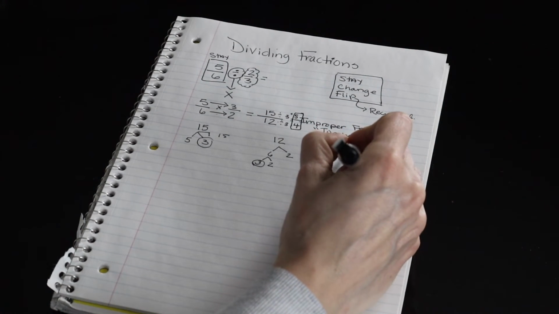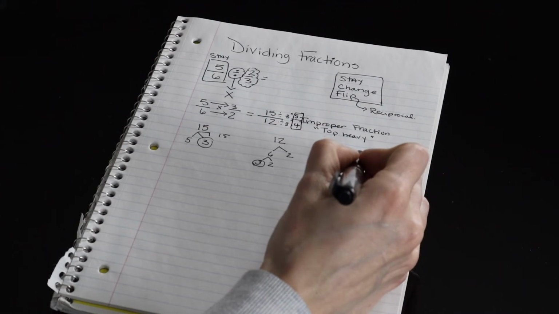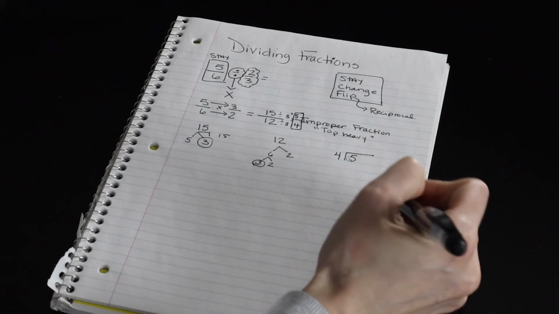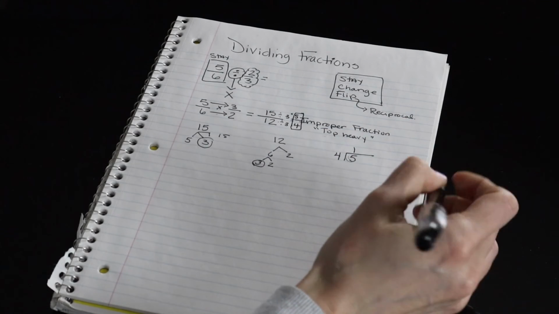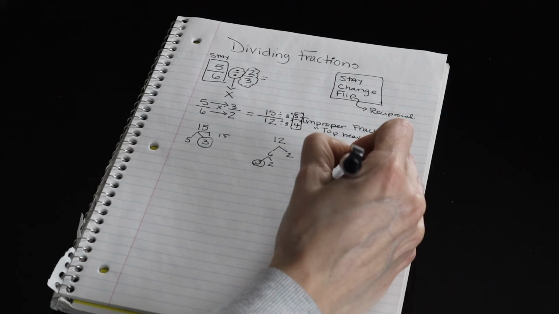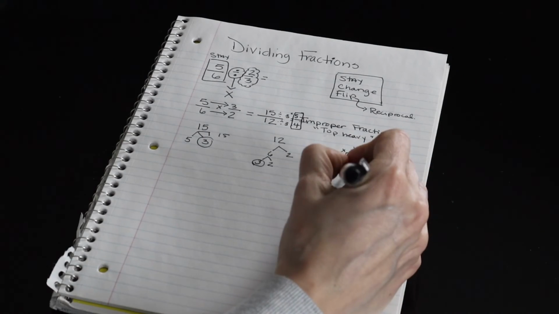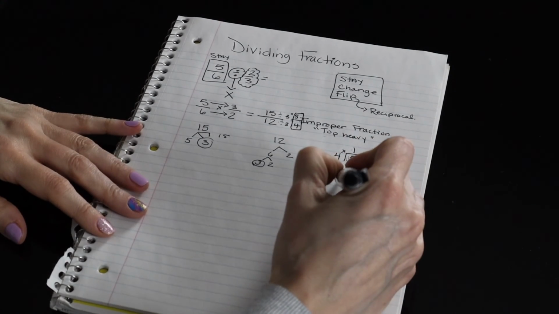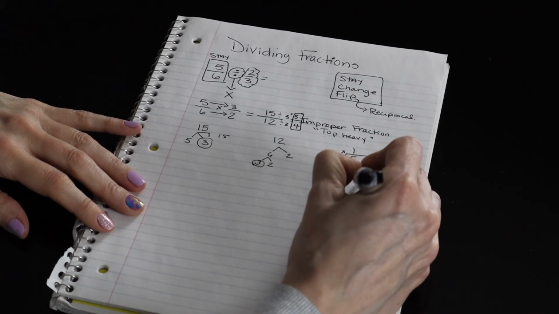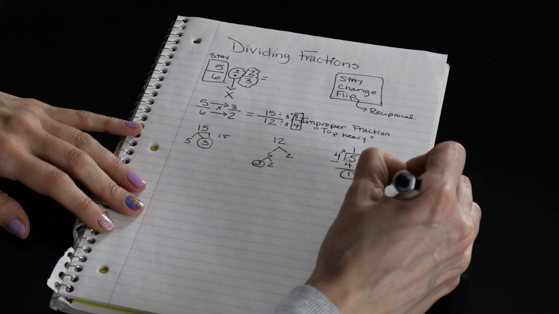So 5 divided by 4. Okay, so your numerator always goes on the inside, denominator goes on your outside. So how many times does 4 go into 5? Once, right? So 1 times 4 is 4. 5 minus 4 gives me 1. This number, my remainder, becomes my numerator.